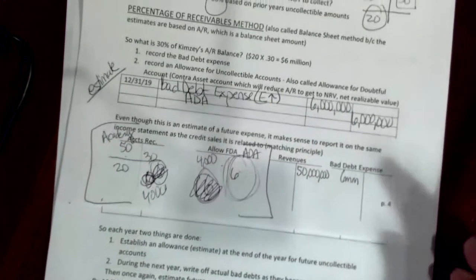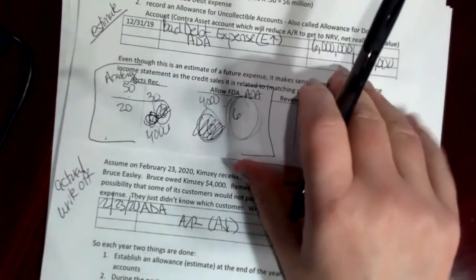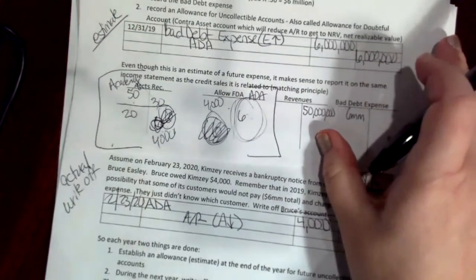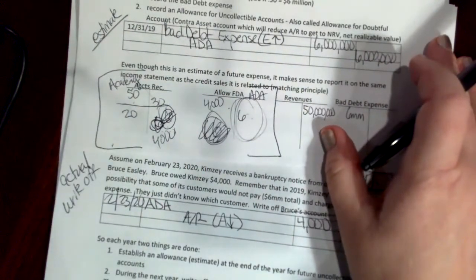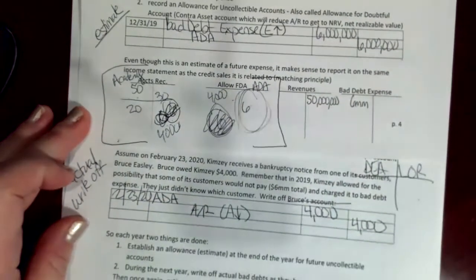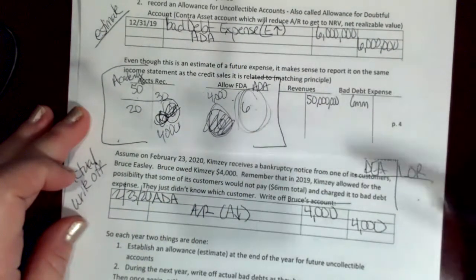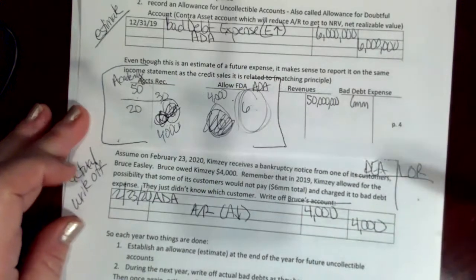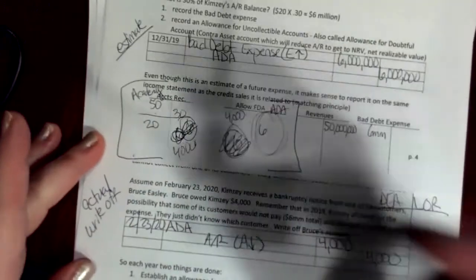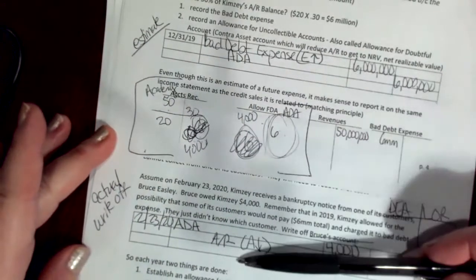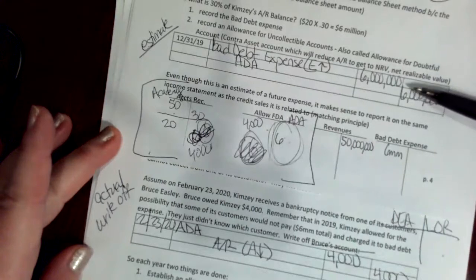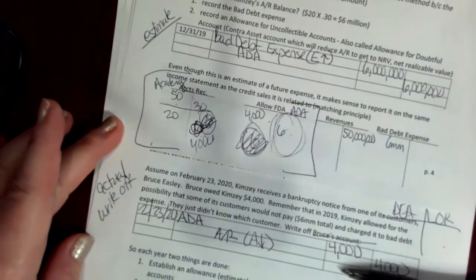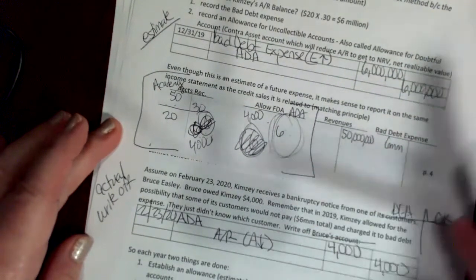So almost everyone in some kind of managerial or ownership position ends up having to understand this, even if you're not the accountant. Because the business is the only one that's going to be able to estimate how much you think you're not going to collect. There's no accounting rule that can tell you that. Okay, so notice how we have 2 types of entries here. One was where we made the estimate at the end of the year, and one was where we actually wrote the account off.